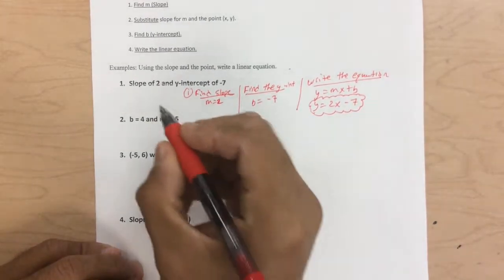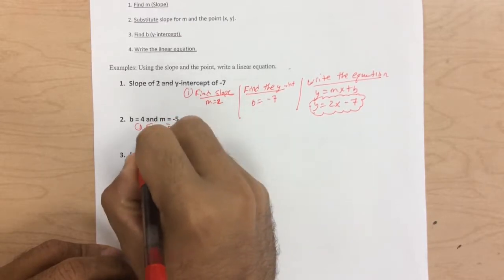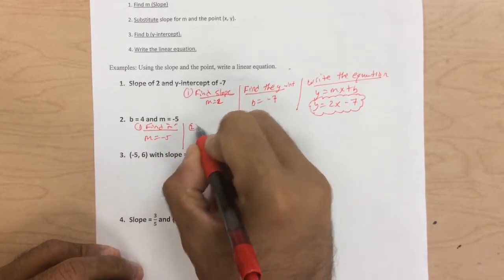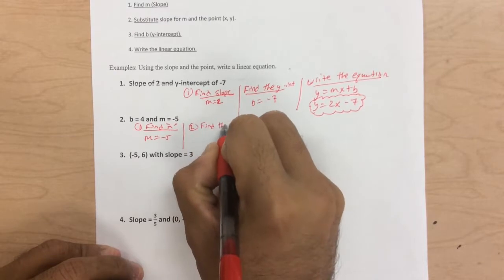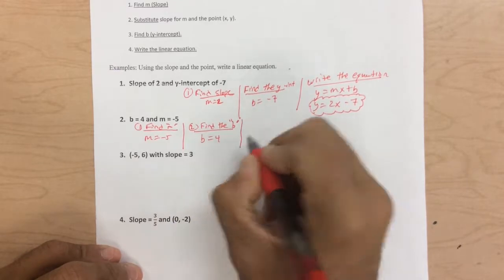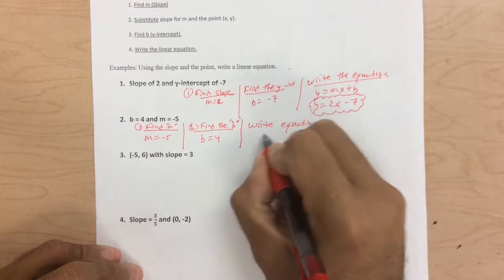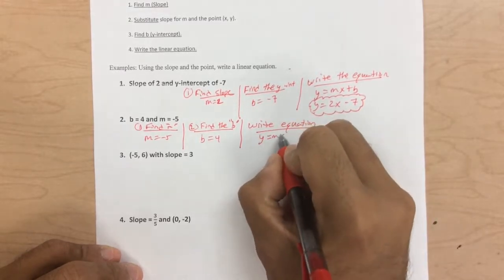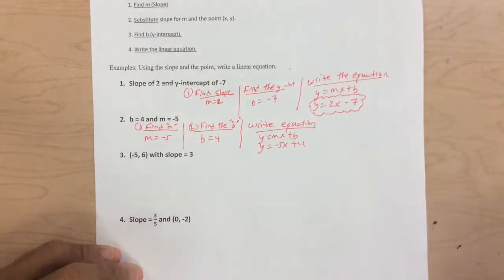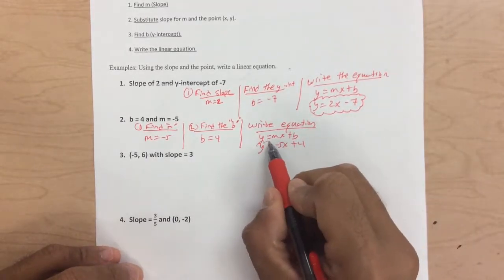Number 2, first step is to find the m, or the slope. And we already have the m. The m is -5. Step 2 is to find the letter b, which is the y-intercept, and we already have that. The b is 4. That was easy. So now we write the equation. Remember, y equals mx plus b, so y equals -5x plus 4, because the m is -5 and the b is 4. And there's your answer.